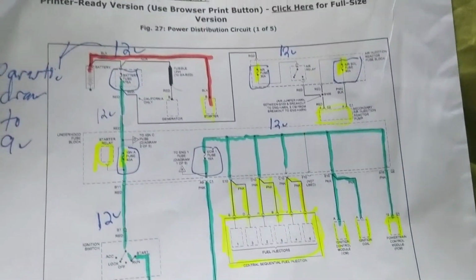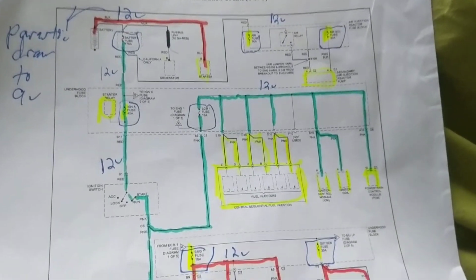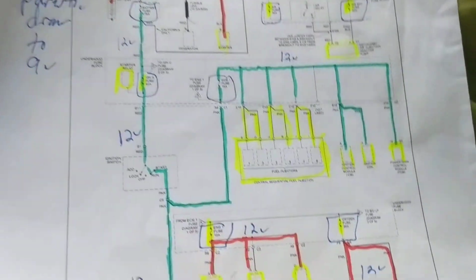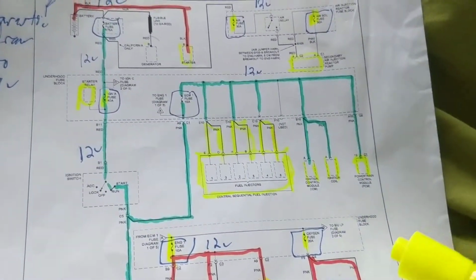Hello again, everybody. Another tutorial about how to find a short in automotive. Now, I came up with this block diagram, and I think this is essential.